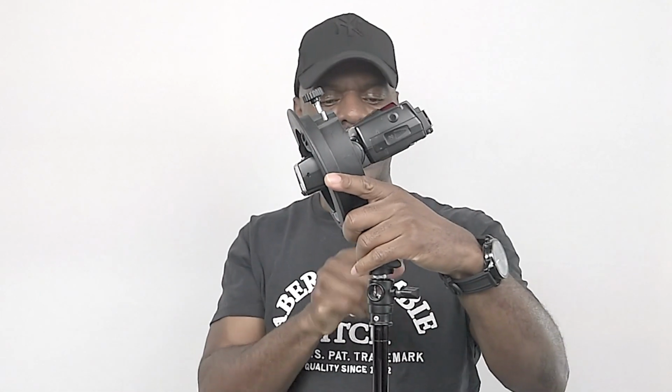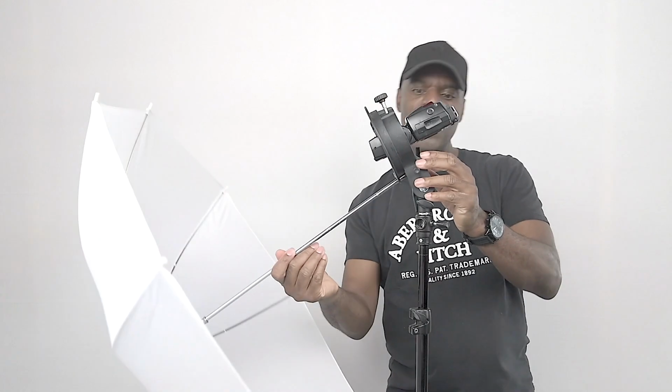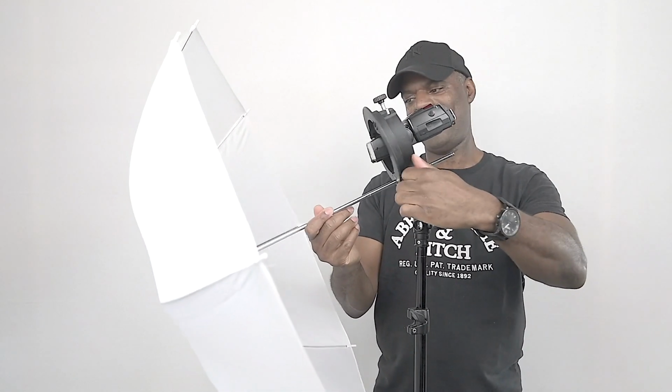We also need a bracket. This is called an S bracket. Doesn't cost very much, but very useful. Can't stress that enough. So what we're going to do, we're going to place the speed light, it sort of clamps into the bracket. Then the bracket goes onto your stand. The nice thing about the bracket is it does angle, so that's quite nice. And then we get our translucent umbrella and we pop it through the hole in the S bracket.